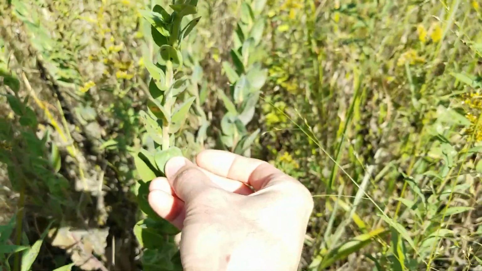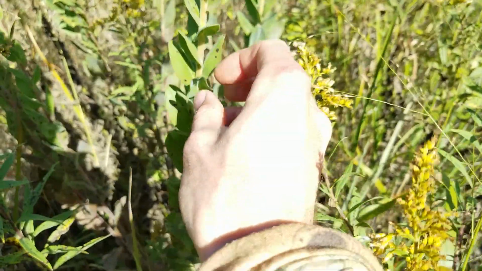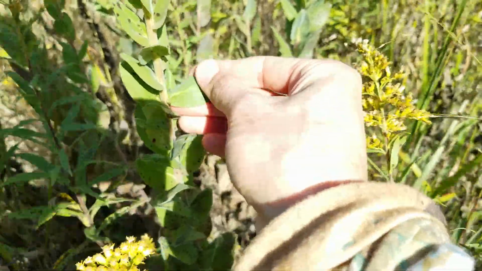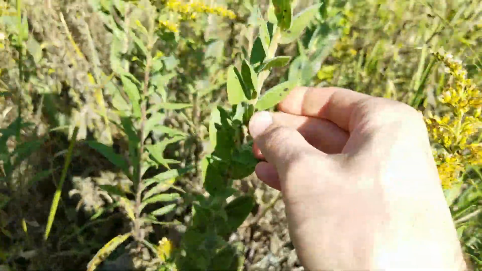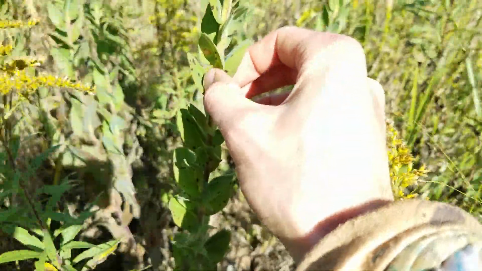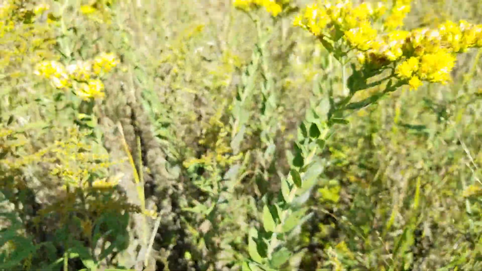The leaves are also alternate. But as you can see, the leaves are much shorter, they're much more round, and this plant is almost always hairy or downy on the stem. So far, we have talked about Canada goldenrod and stiff goldenrod. We have another one right over here. It's a little bit shorter, so I'm gonna crouch down here.